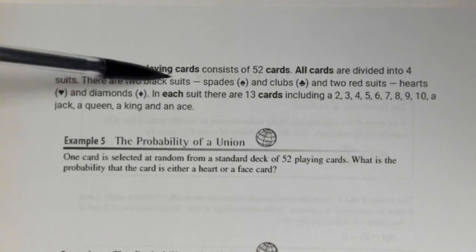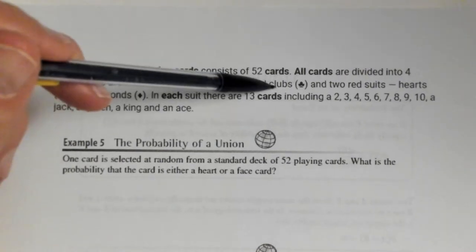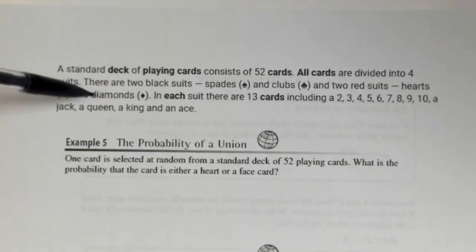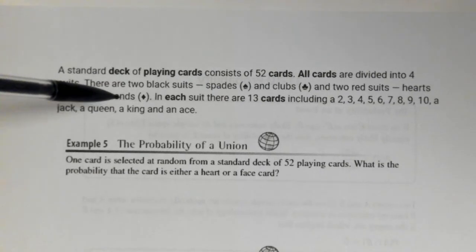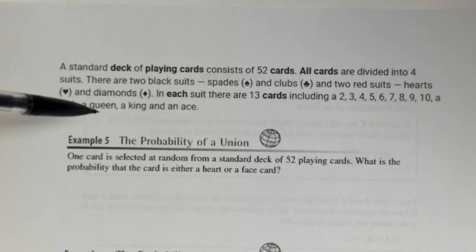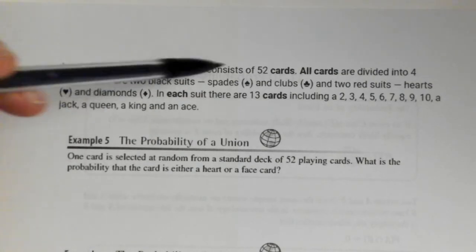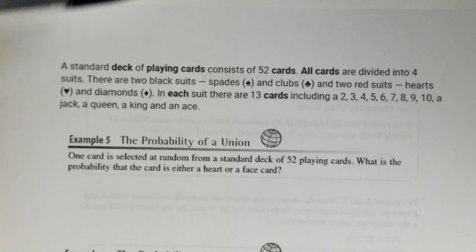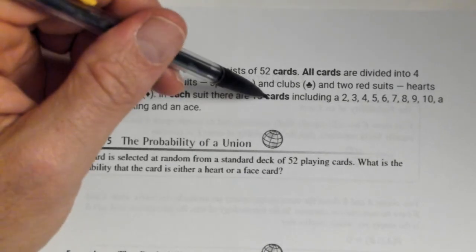So there are 2 black suits, that's the spades and the clubs, and 2 red suits, that's hearts and diamonds, right? So these are the different suits: spades, clubs, hearts, diamonds. All the cards will have a picture of one of those four things on it. Now in each suit there are 13 cards.